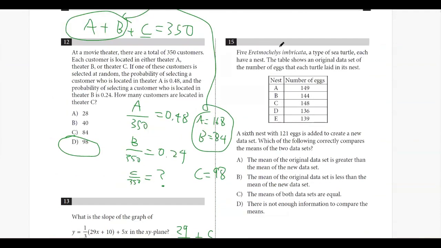Five Erin imbricata type of sea turtle each have a nest. The table shows an original data set of the number of eggs that each turtle laid in its nest. A sixth nest with 121 eggs is added to create a new data set. Which of the following correctly compares the means of the two data sets? So we're adding a small value here for the new data set.